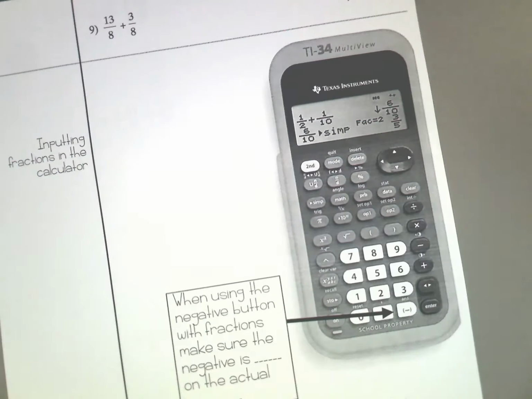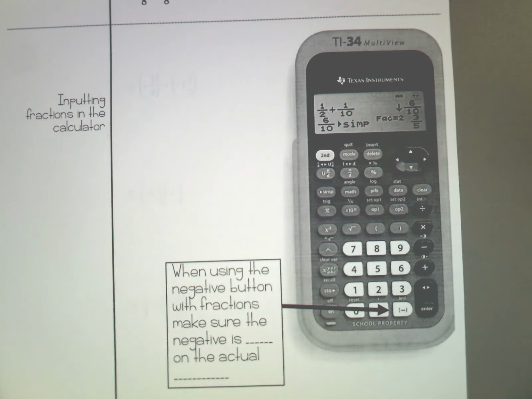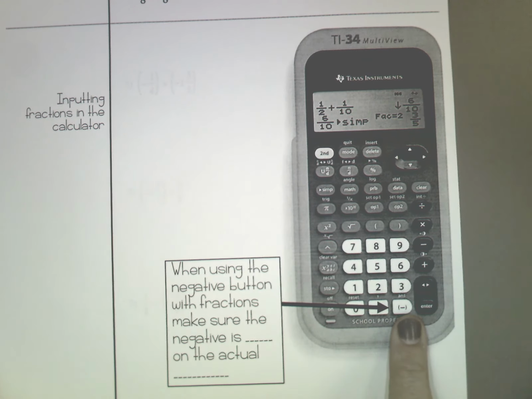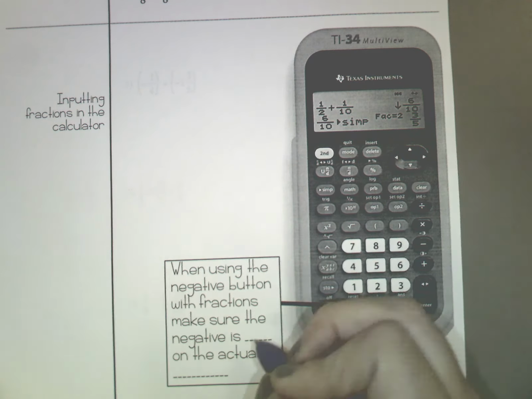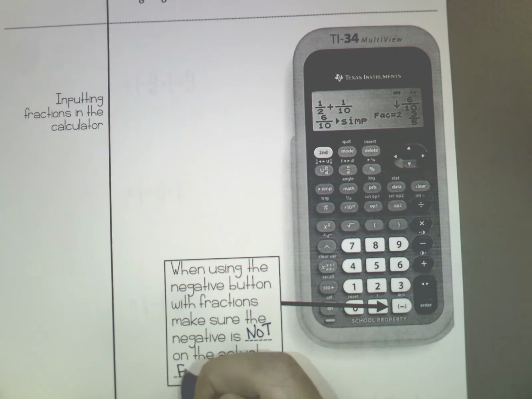Okay, great job. We're now going to add some negative numbers to our fractions, so this is going to take a lot of thinking and a lot of practice with your calculator. So when using the negative button with fractions, make sure that the negative sign is not on the actual fraction.